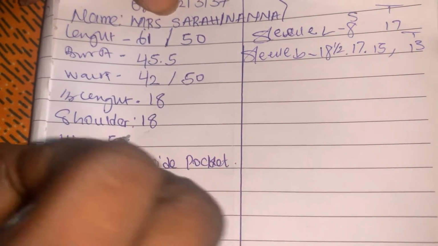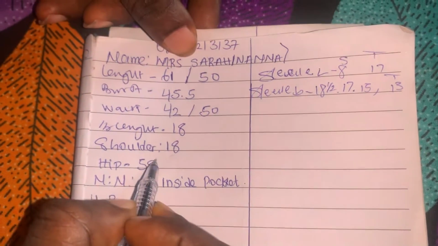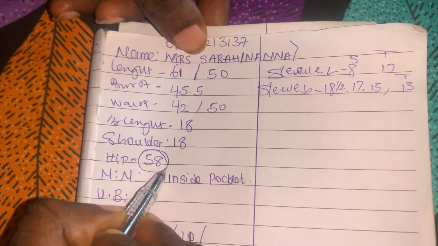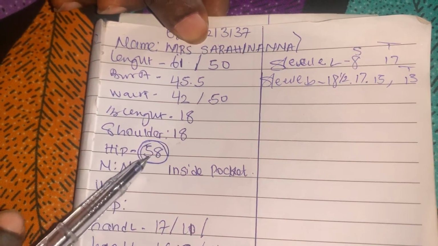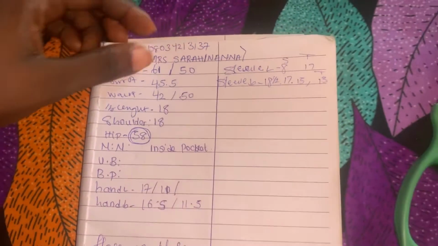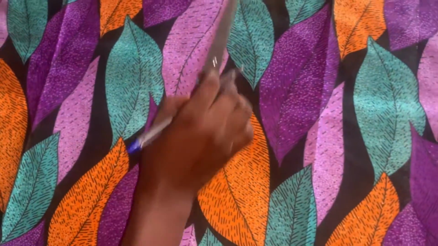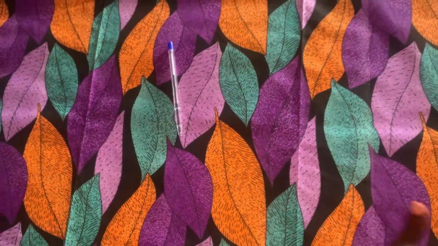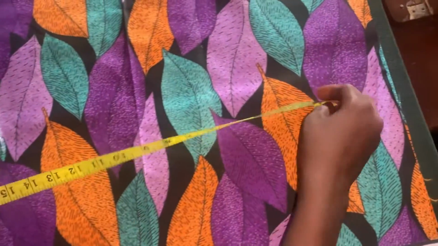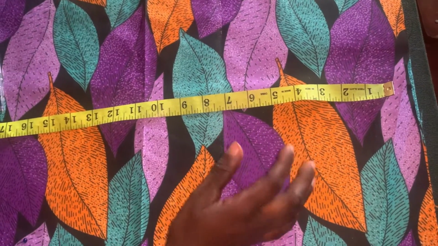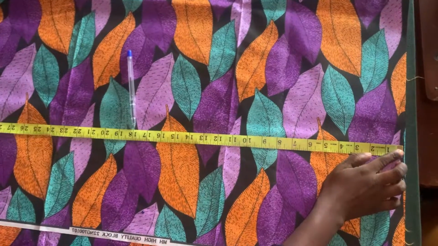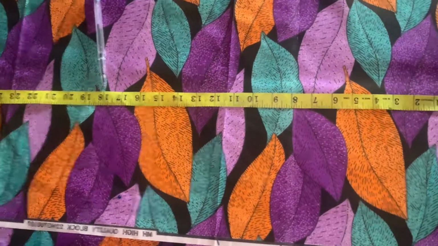Now basically, if you are cutting a kaftan, a straight gown, anything whatsoever, what you need to bring out from your body measurement is the biggest denomination in the person's measurement, which for this person is the hip. Apart from the length measurement, it is our hip that is next, which is 58.